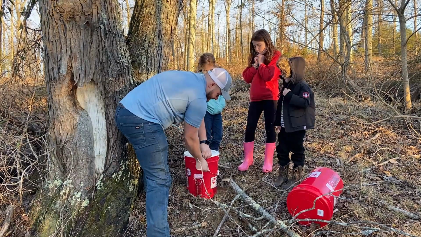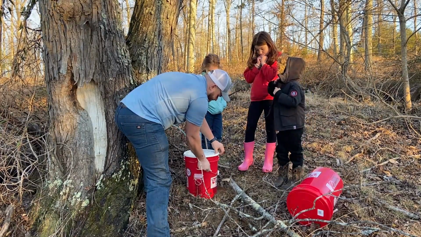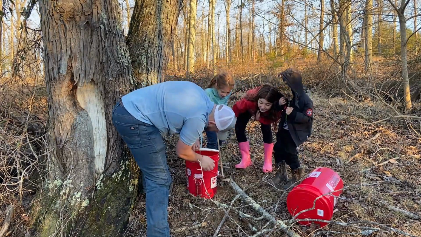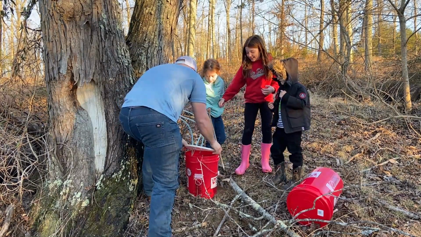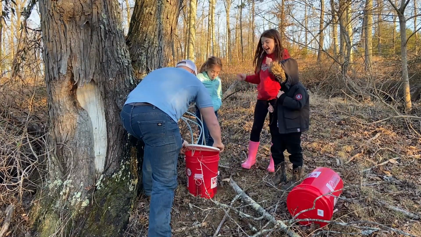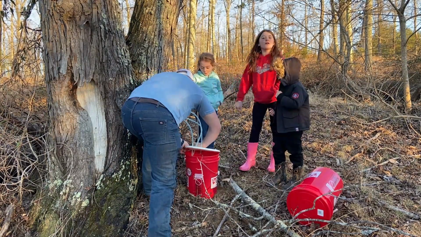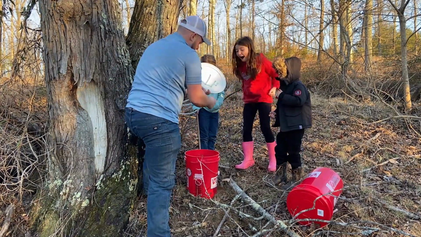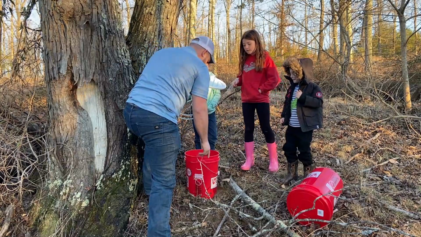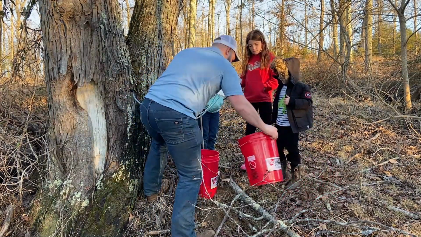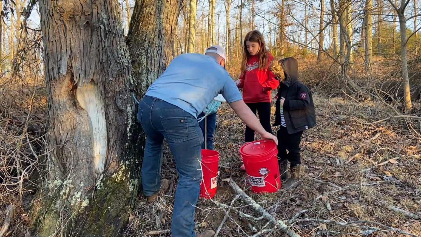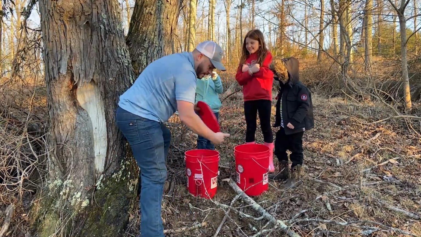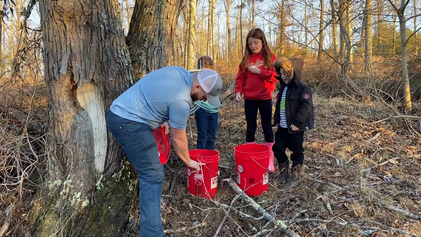Oh, I think it's gonna be full. It's a lot. Oh my gosh! We have a full bucket. It's full! Yay! And there's still more in the tubes, trying to come down. So that bucket is full enough. We're not going to be able to use that one. I cannot believe it. Hold that thing just like that, girls. All right. Oh yay! So our sap is all the way up to here.